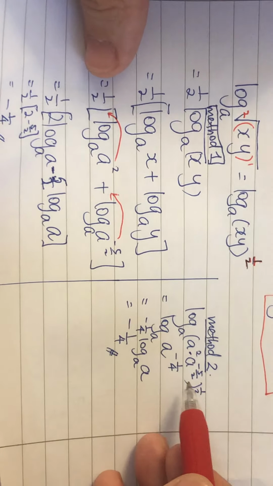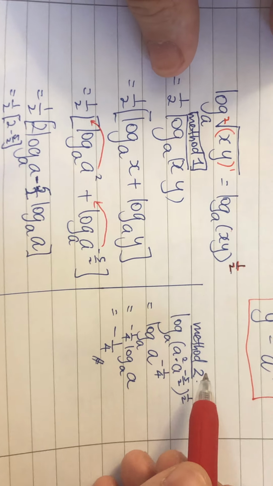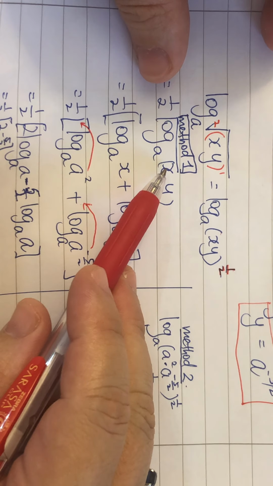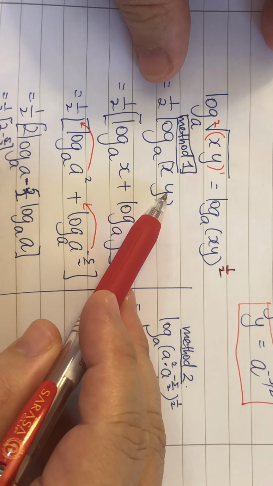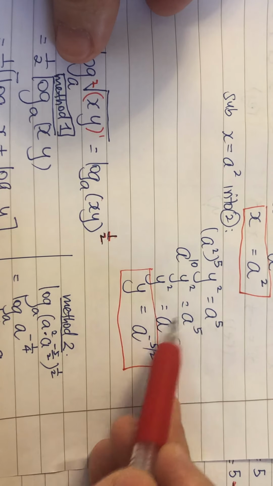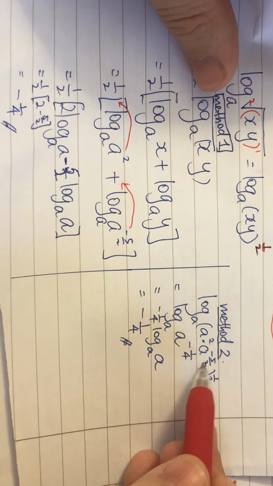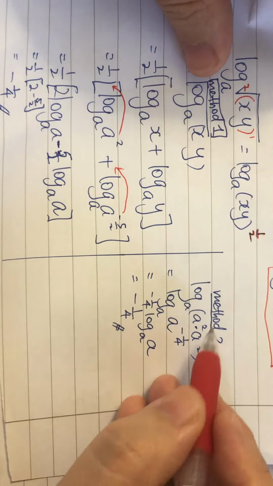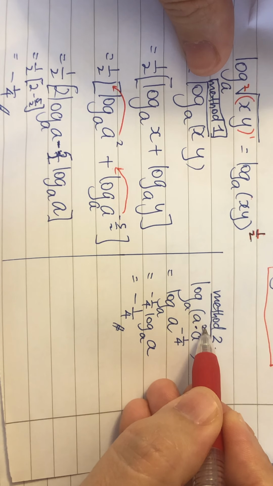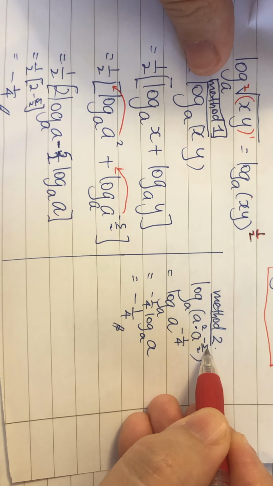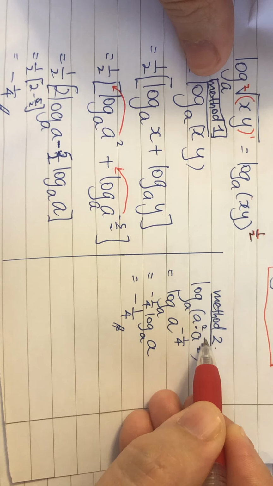Now, method 2 is simply like that. I simply sub in x and y, because I already know the x and y values. Then you just take note: a to the power of 2 times a to the power of minus 5 over 2 is 2 minus 5 over 2.